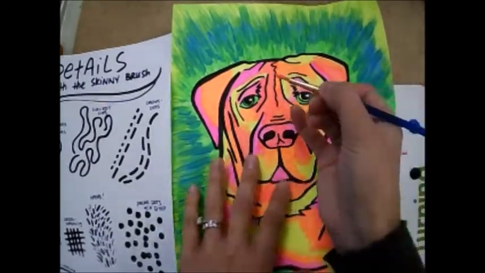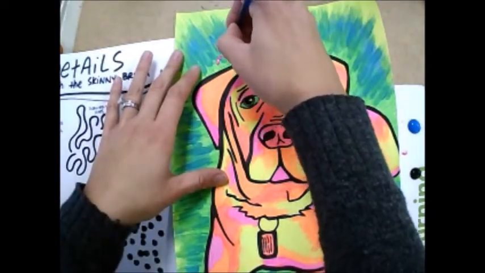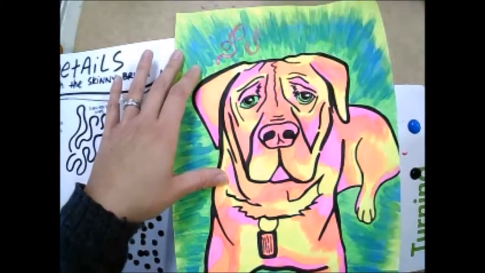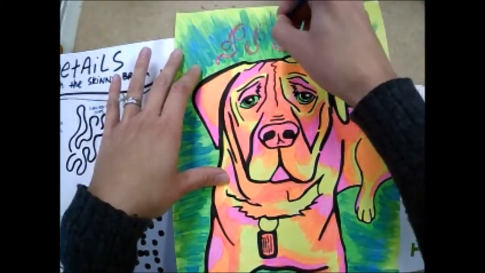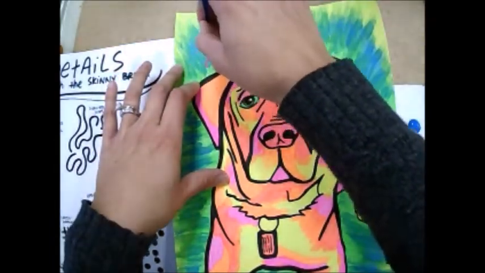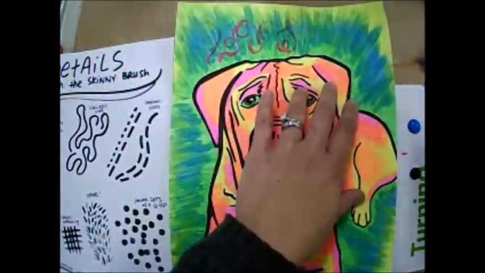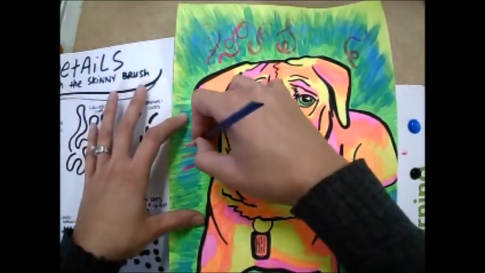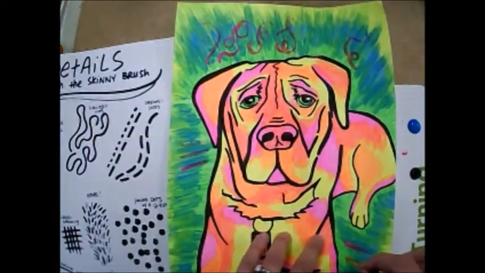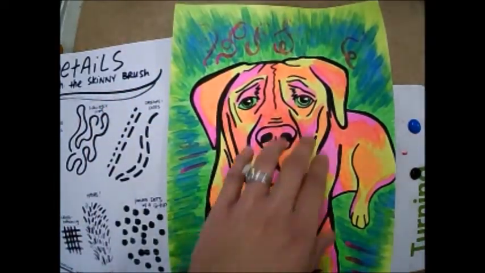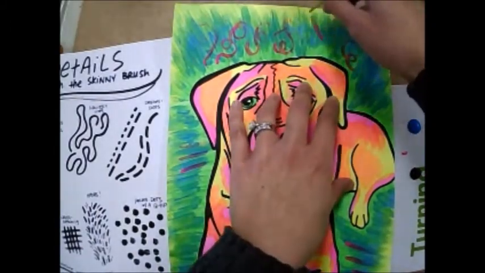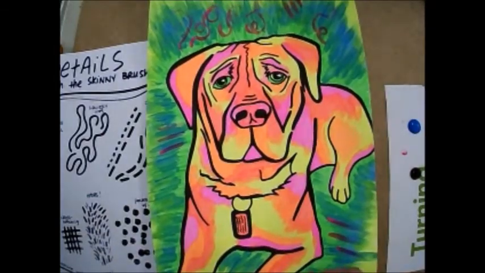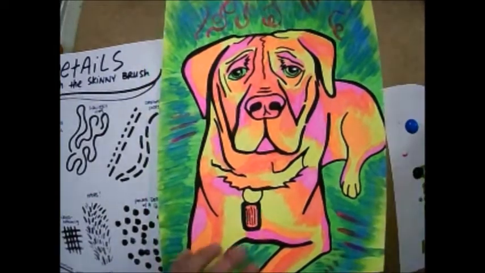You're going to start with the skinny brush using a warm color on any area that you had a cool color. For example, my background was cool colors, so I'm using a pink warm color to paint some designs and doodles in the background. You want to use a variety of designs and patterns. You should choose 3 to 4 different designs, but you're not limited to that. The more, the better. Also, try to fill as much space as you can.